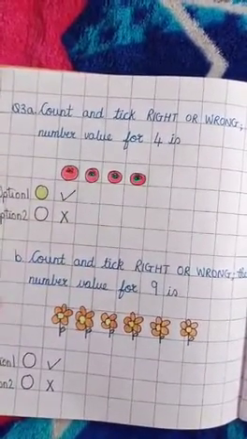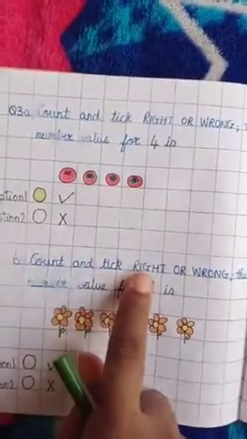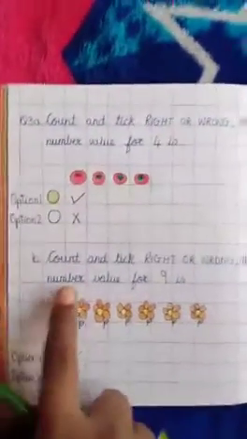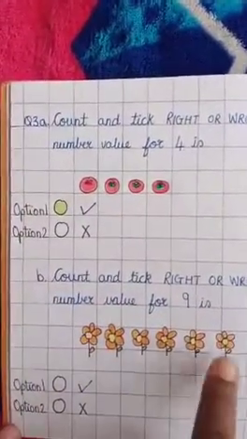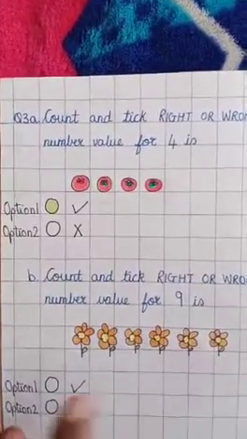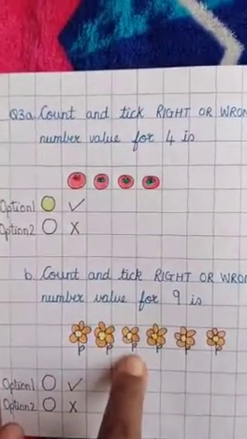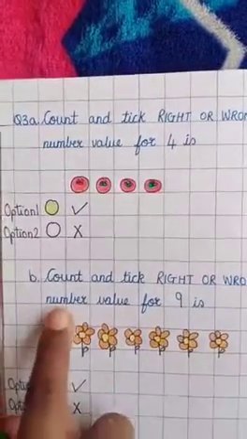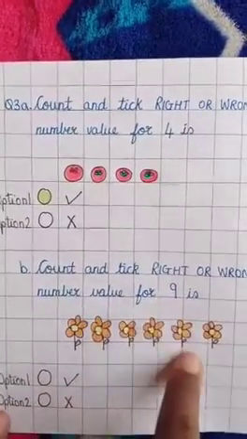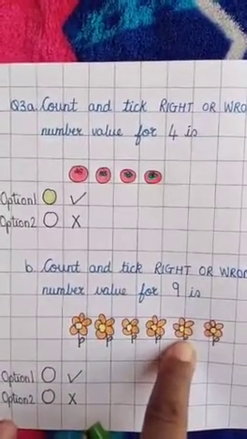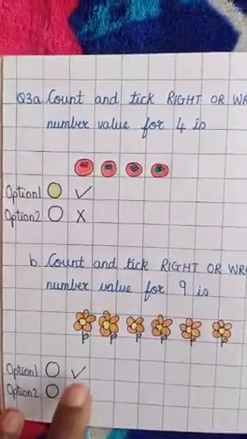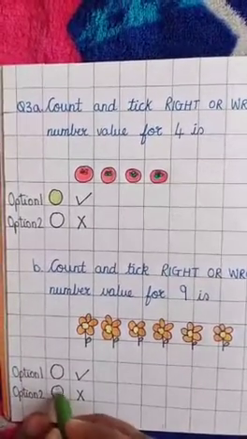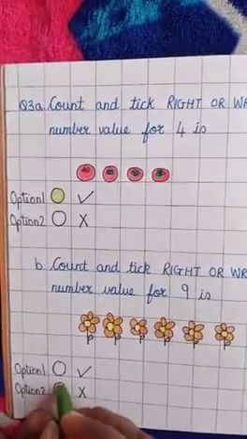Now let's see the next question. Count and tick right or wrong the number value for 9 is. Now I want the number value for number 9. So I'm going to count the flowers and see whether they are 9. So 1, 2, 3, 4, 5, 6. I have only 6 flowers, but I want the number value for 9. So is it right? 6 and 9? No, it's wrong. So what am I going to click, children? Will you click on the right or wrong? It's wrong, right? So I'm going to click on the wrong option.